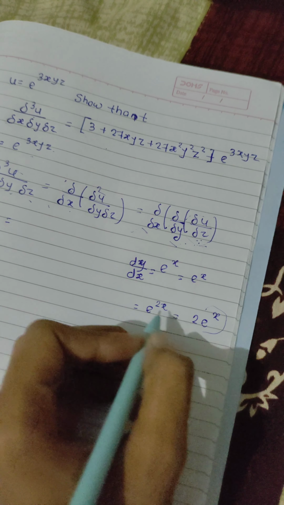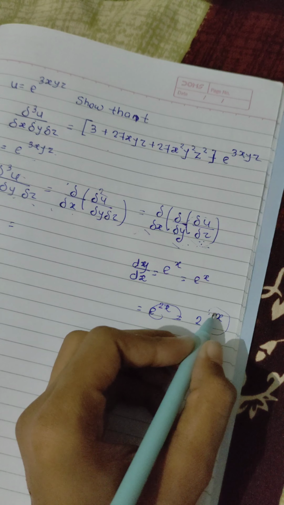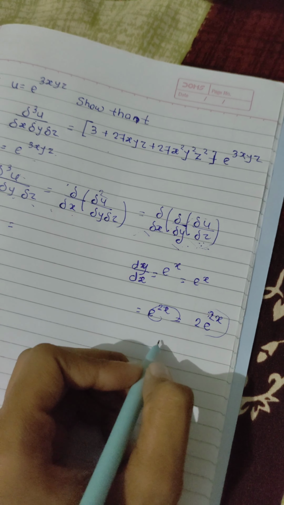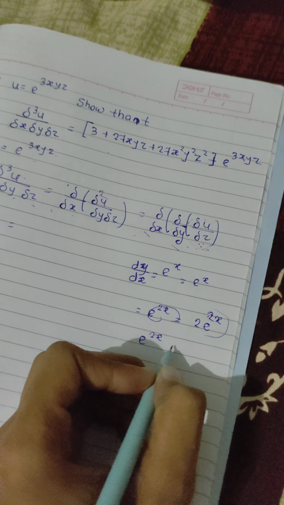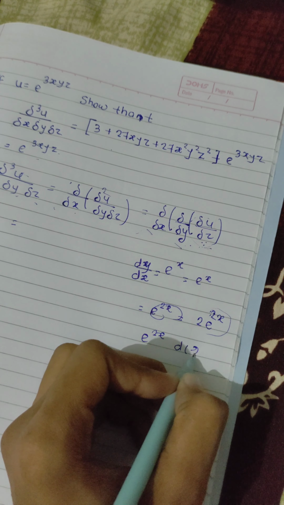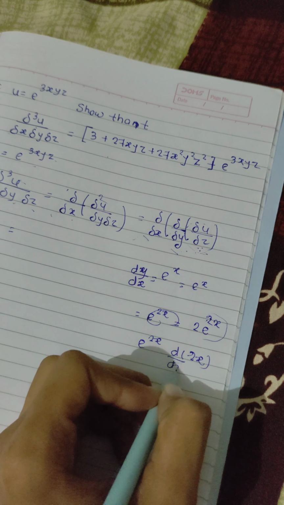We simply write e^(2x), then differentiate 2x with respect to x.